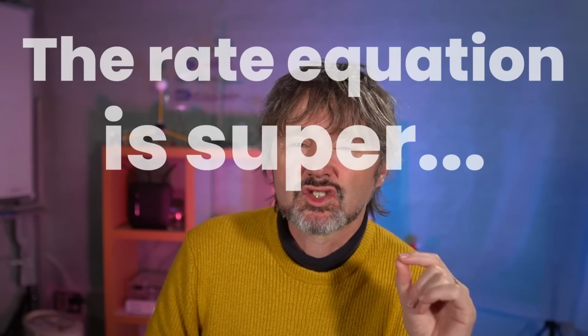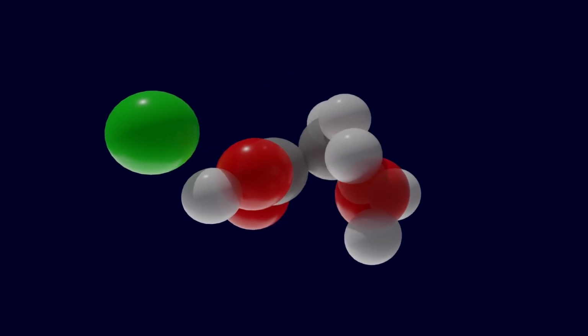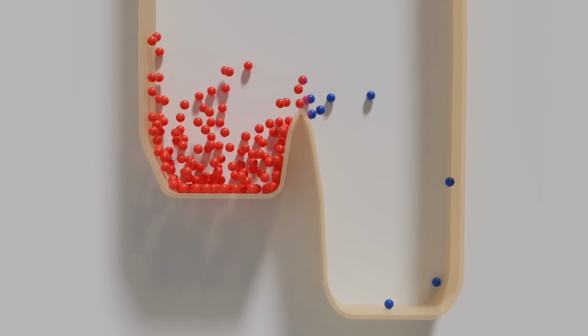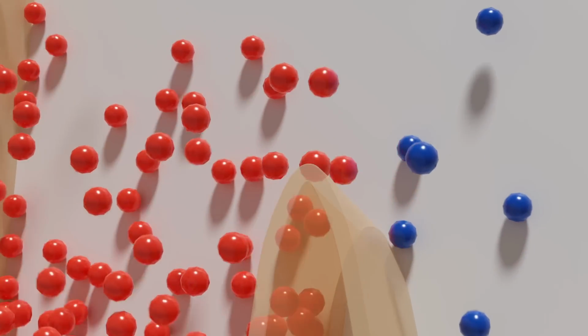Moving on, number 7. The rate equation is super important. It's not just a boring exam question. The rate equation is so important because it gives us so much information about how a reaction happens, including the all-important activation energy. And check out this video if you don't know why activation energy is so important. But in addition to that, it tells us exactly why we get what we get from a reaction mixture.